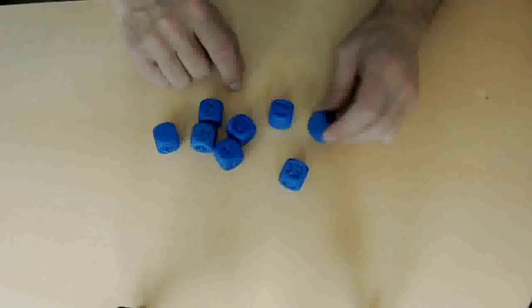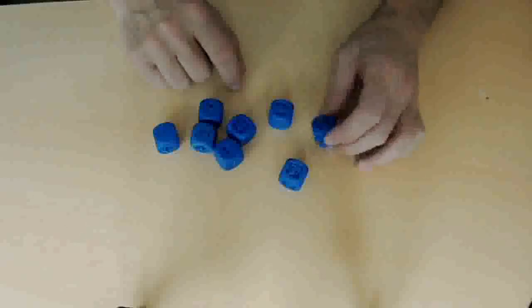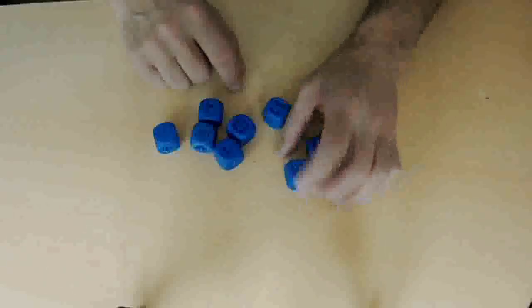Today I wanted to do a video on something I use for creativity, really. It's to sort of drive your brain into thinking of different things. They're just some dice that I made with my 3D printer. They are more or less random icons that I got off the internet.